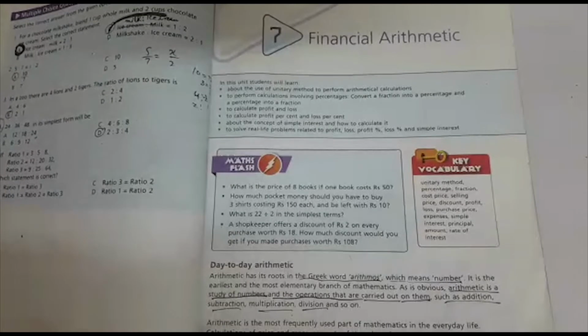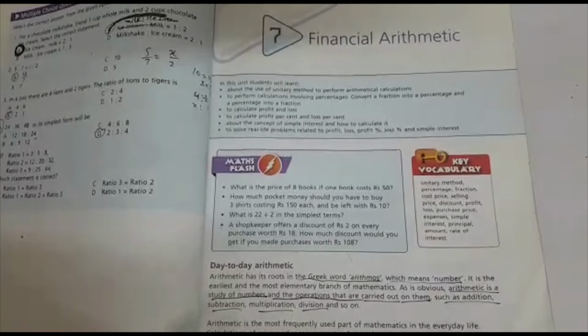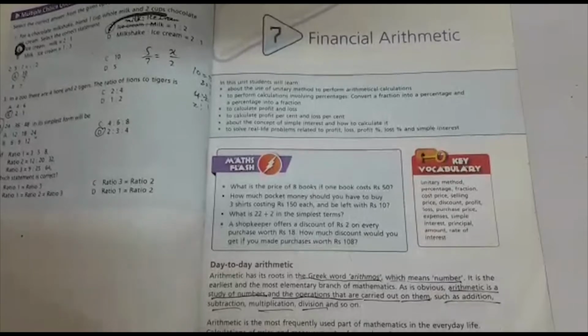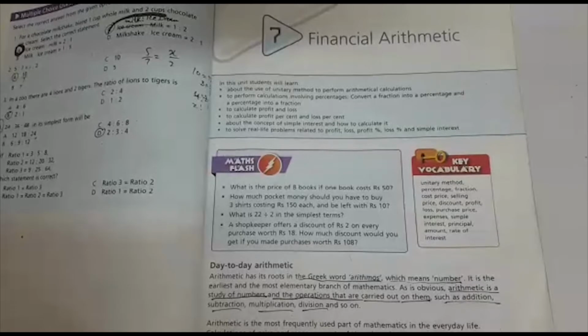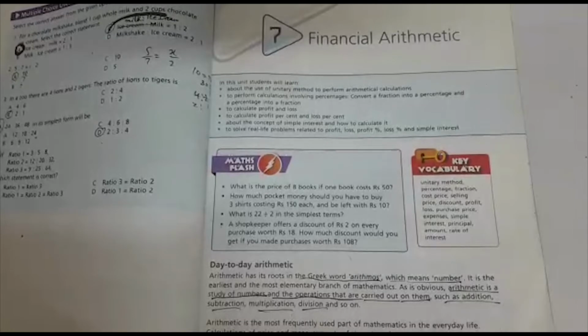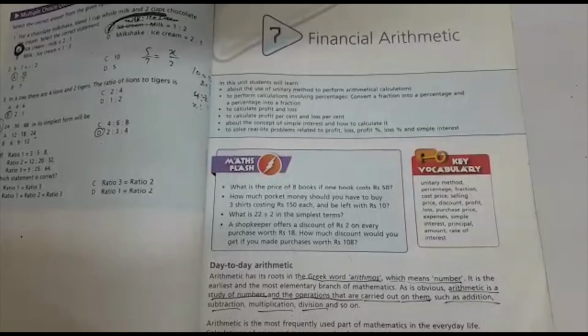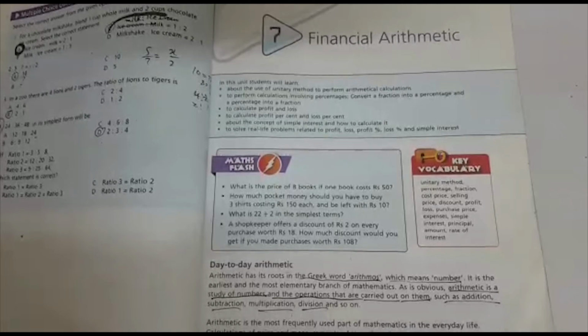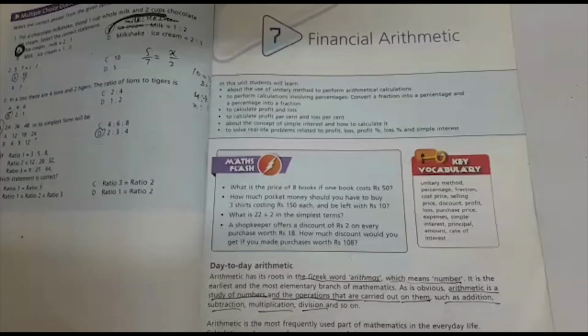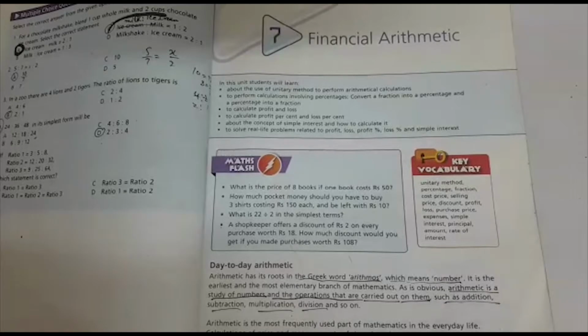This chapter includes the use of the unitary method to perform arithmetical calculations, to perform calculations involving percentages, to convert a fraction into a percentage and a percentage into a fraction, to calculate profit and loss, to calculate profit percent and loss percent, about the concept of simple interest and how to calculate it, and to solve real life problems related to profit, loss, profit percent, loss percent, and also simple interest. So, all these topics will be discussed in chapter 7.